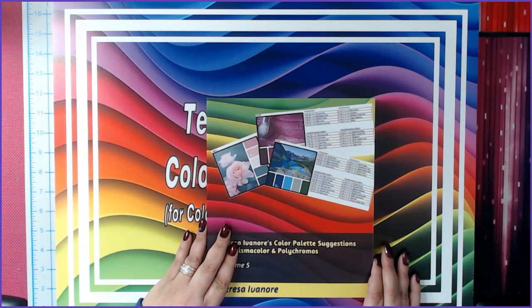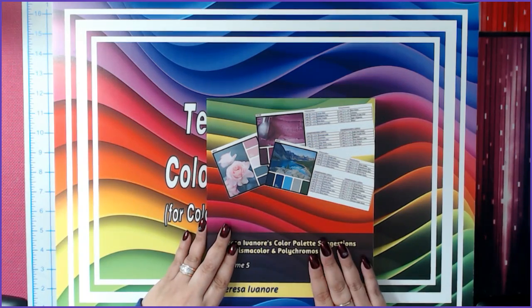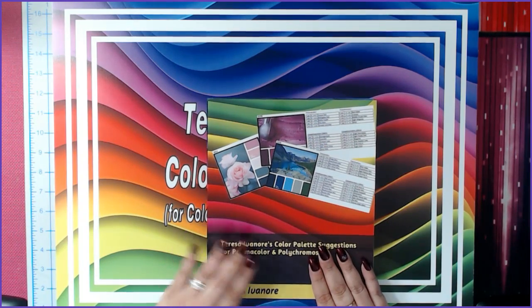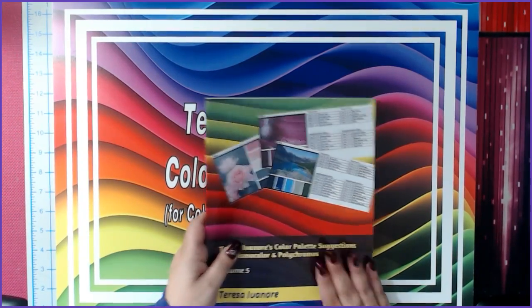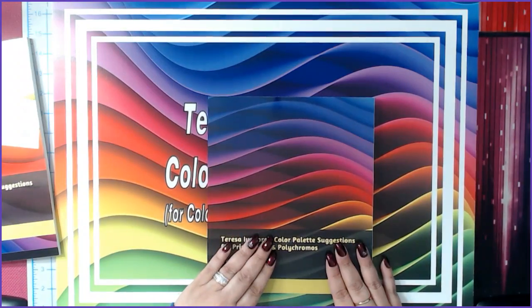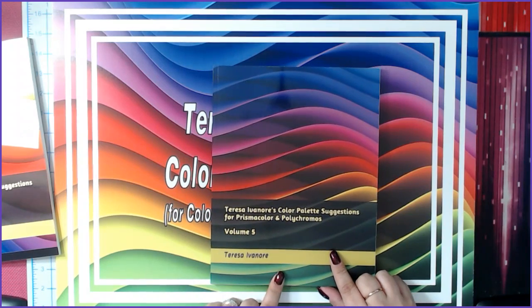So I went ahead and revised my volume 5. So I'm not even going to open the old volume. Just so you know, volume 5 has been replaced with this. Volume 5 is now this book.